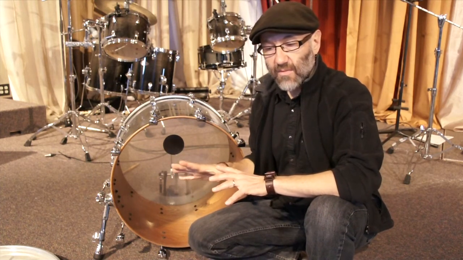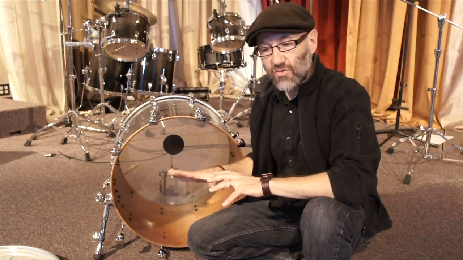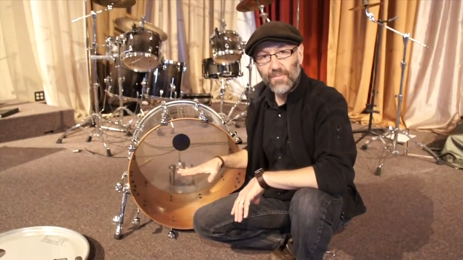And so everything that we're going to do here is to ensure that the sound we're capturing is the purest fundamental tone that we can get from this particular drum. We want a tight, punchy kick drum sound.